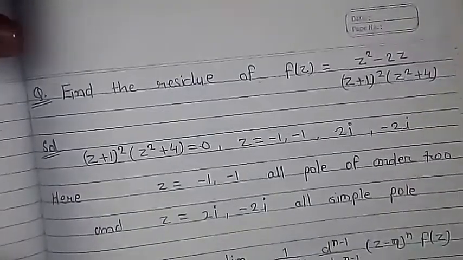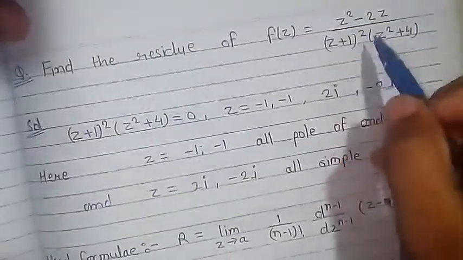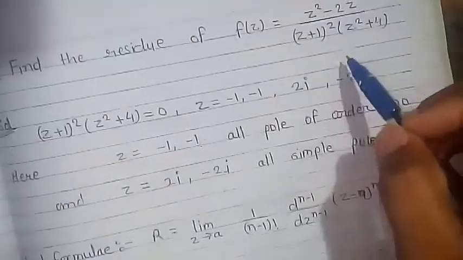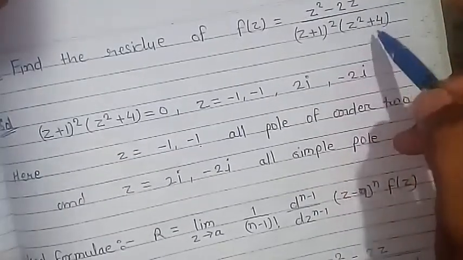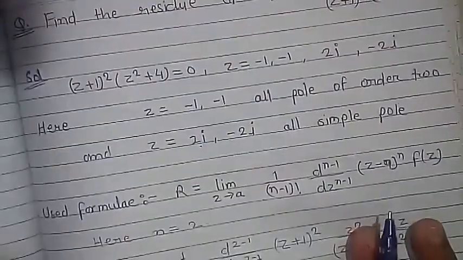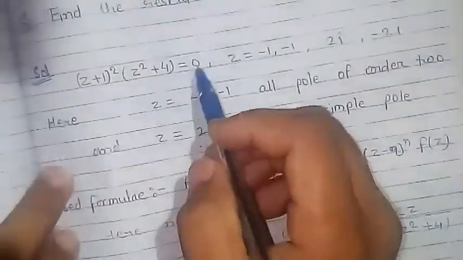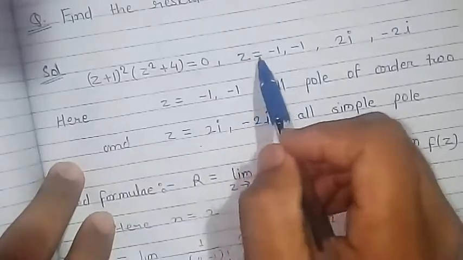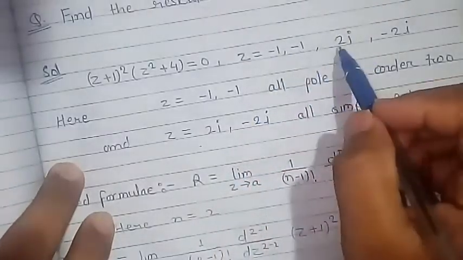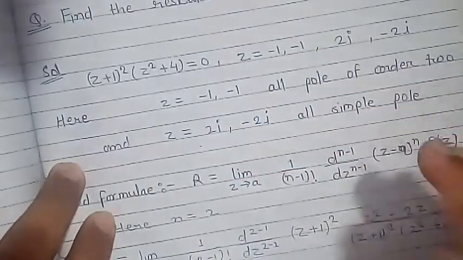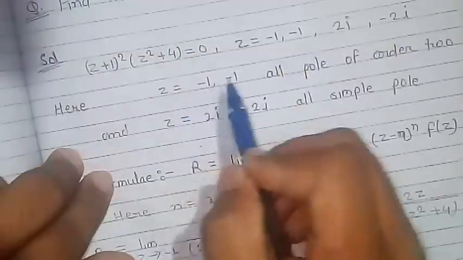Now let's take a second question. Find the residues of the given function f(z) equal to (z squared minus 2z) upon (z plus 1) whole squared into (z squared plus 4). Now let's take the same process. The denominator of the function is equal to 0, then we get z equal to minus 1 and z equal to 2i, minus 2i.